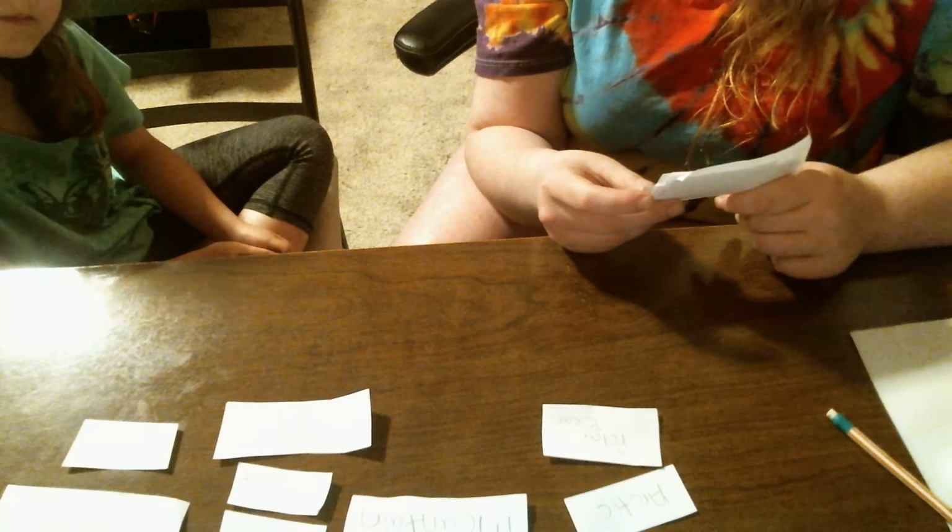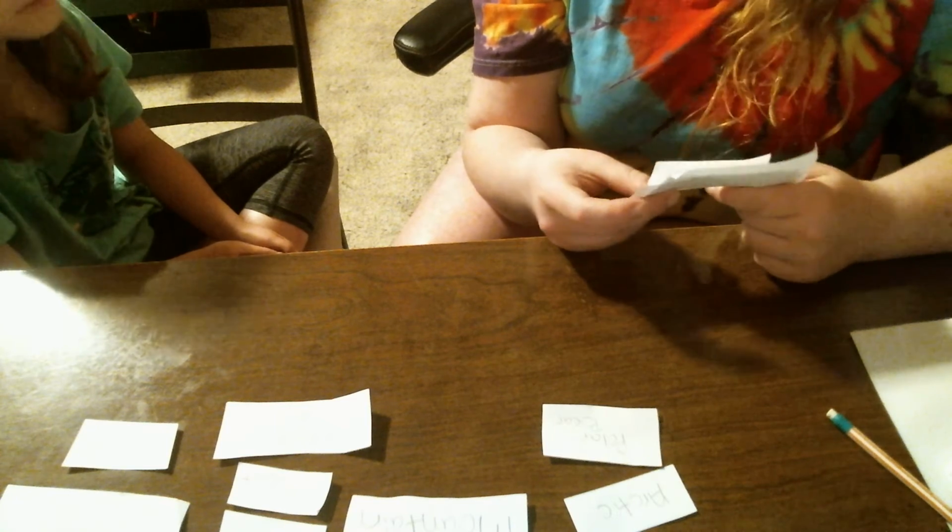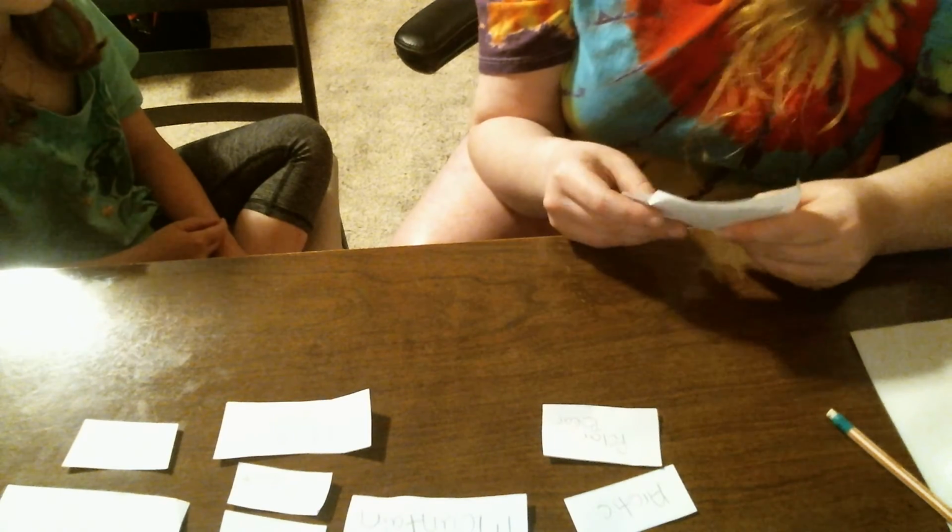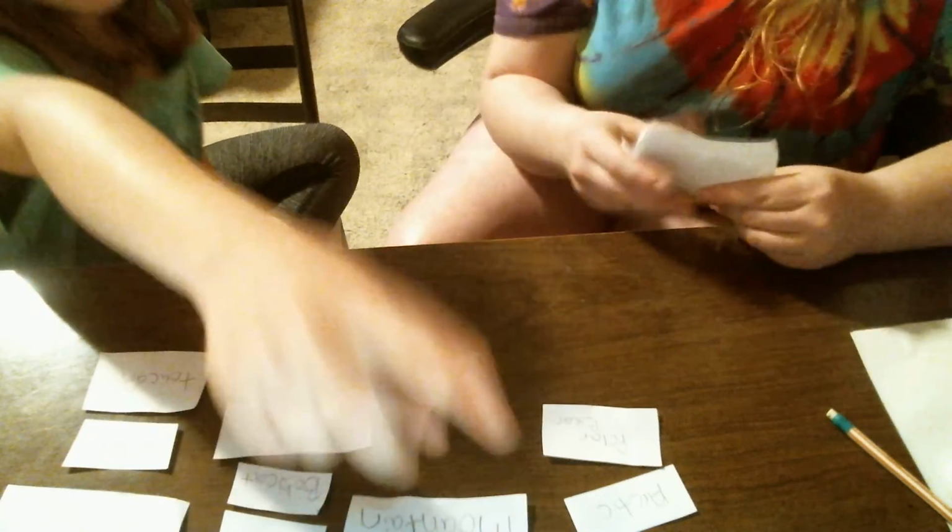So toucan is a big bird. Found it. So what do you think it is, though? Tell me. What is it? Rainforest. Good job. Right there. Yeah, and that's fine.